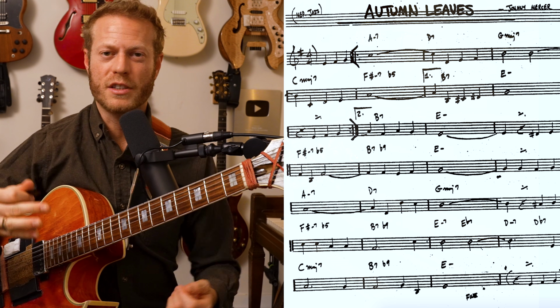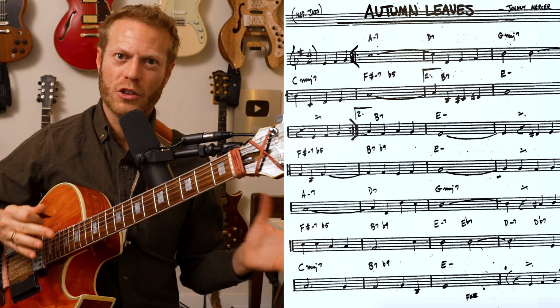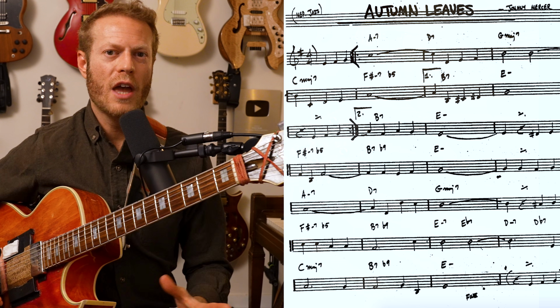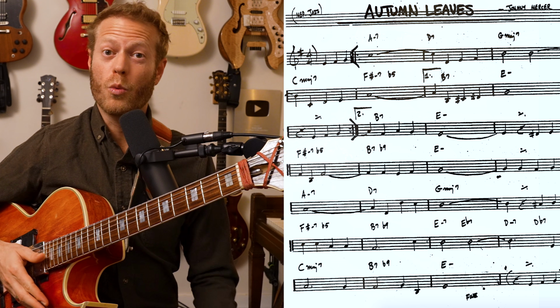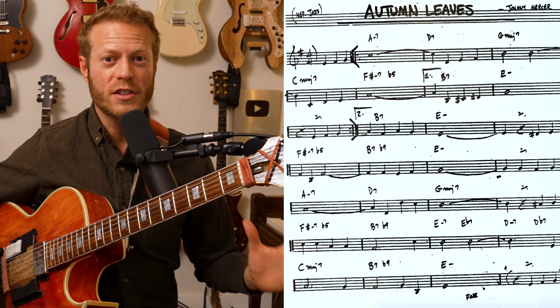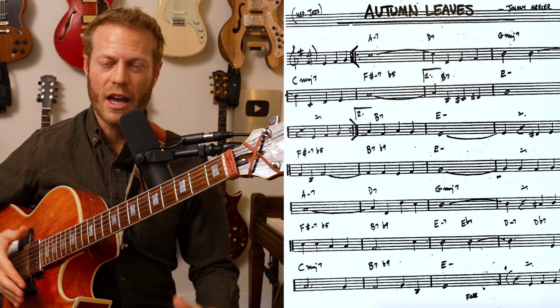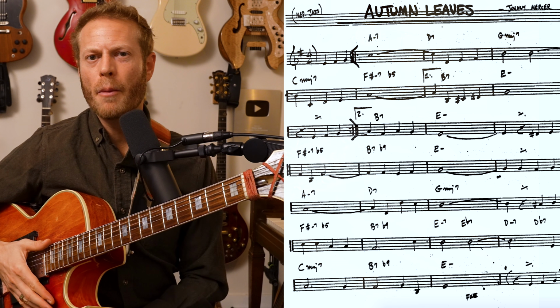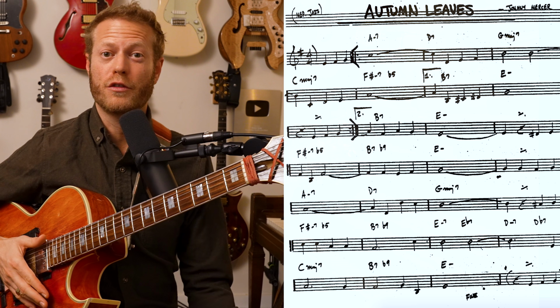Because again, like we're saying, they're intertwined, so paying attention to that really, really helps. Okay, so we have the melody. We kind of have the chords. We understand the structure, A, B, A, or A tag at the end. And now, how do we approach playing this song in a sense of chord melody?